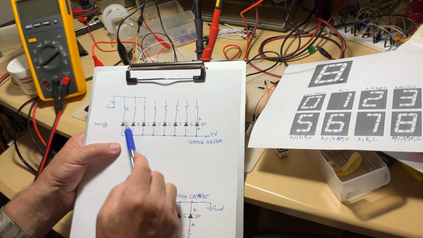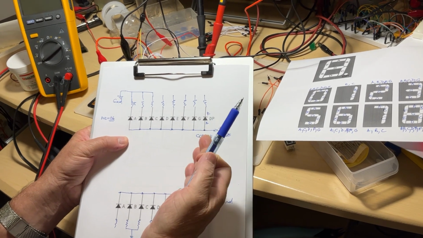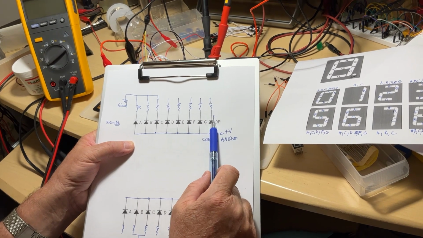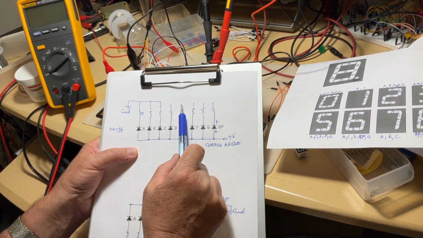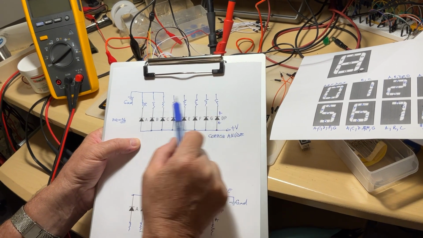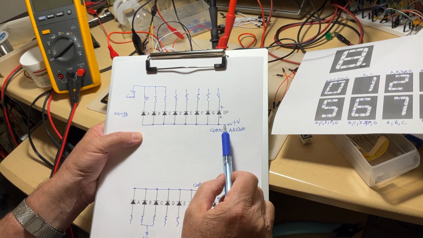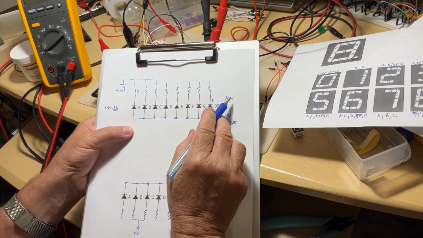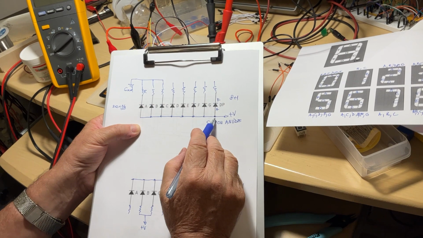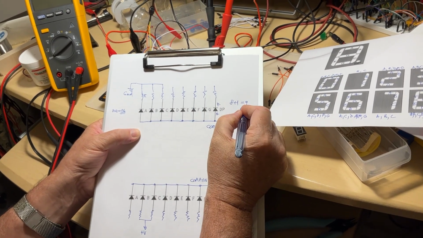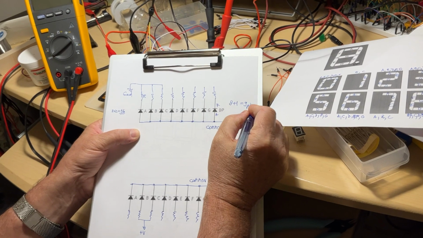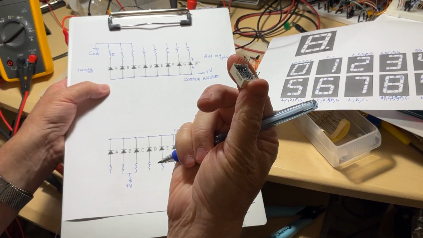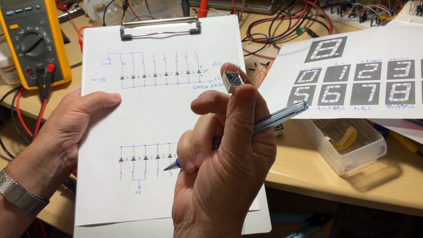So for the common anode arrangement, now let's count how many terminals we need. There are 1, 2, 3, 4, 5, 6, 7, 8 diodes. So we need 8 cathodes to manage. And here we need the common anode. So 8 cathodes plus 1 common anode is making 9 pins or terminals. But if I'm taking a look at this one here, this one has 10, it does not have 9. Why is this?